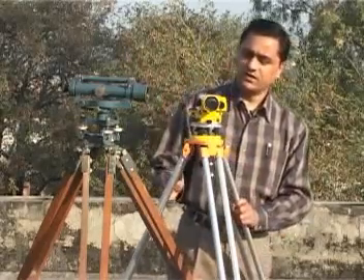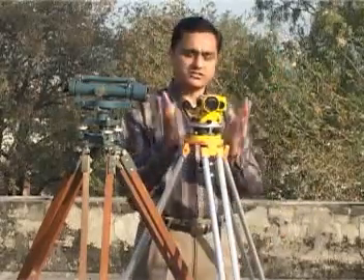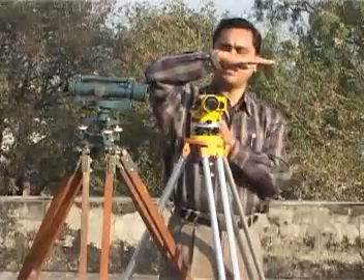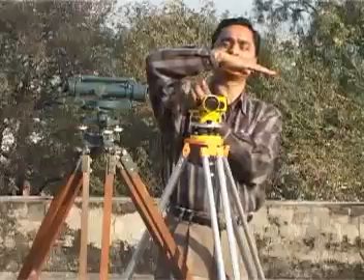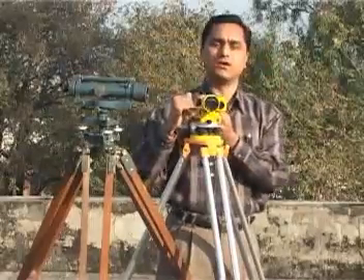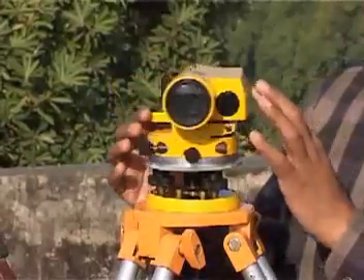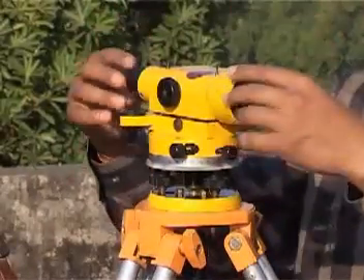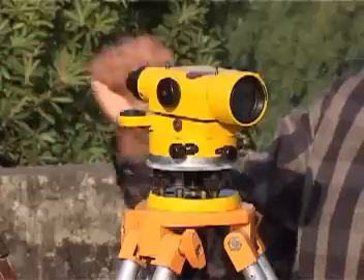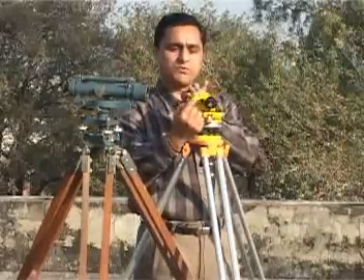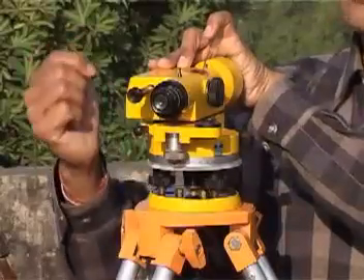Well, this is the tilting level. In the case of the tilting level, as we saw, the telescope has a screw, and just by using this screw I can tilt the telescope. So we use this for leveling. If I rotate it, this is the telescope and the line of sight, and over here I can see, in this case from here, the bubble tube.